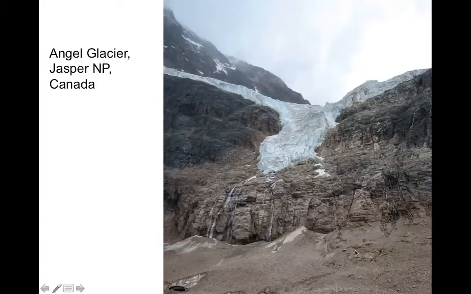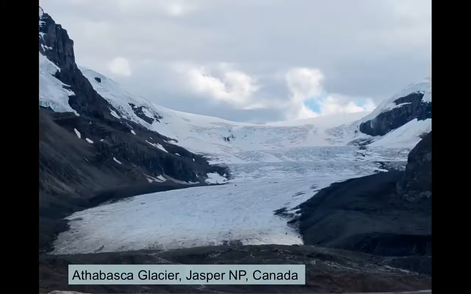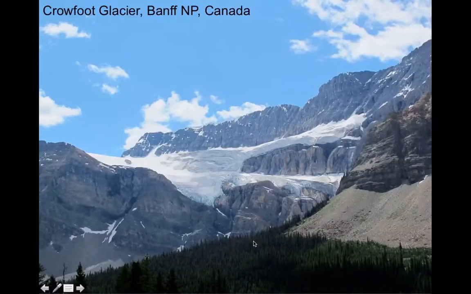This is the Angel Glacier. You can see the two wings, and the tail used to be a lot longer, and it's been melting back because there's more ice melting in the summer than there is accumulating in the winter. And this one's the Athabasca Glacier, also in Jasper in Canada. And you can walk on this one, so I actually got to walk up onto the glacier itself. This is the Crowfoot Glacier in Banff.